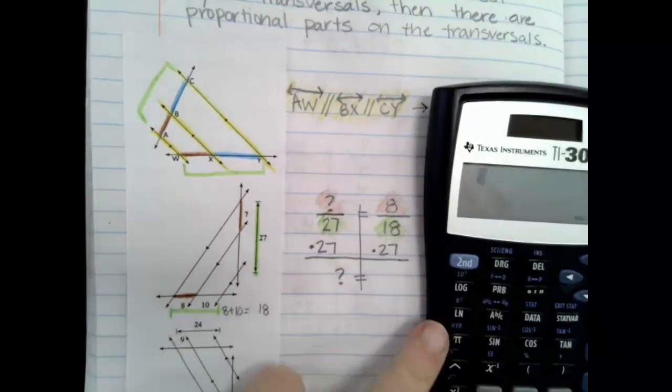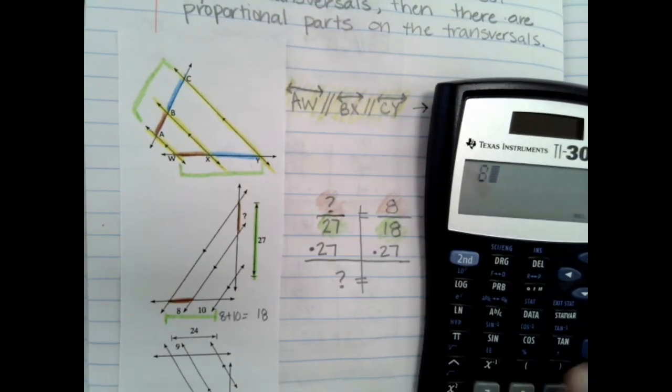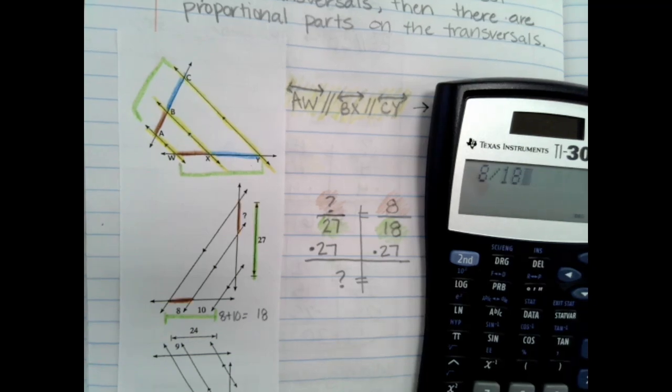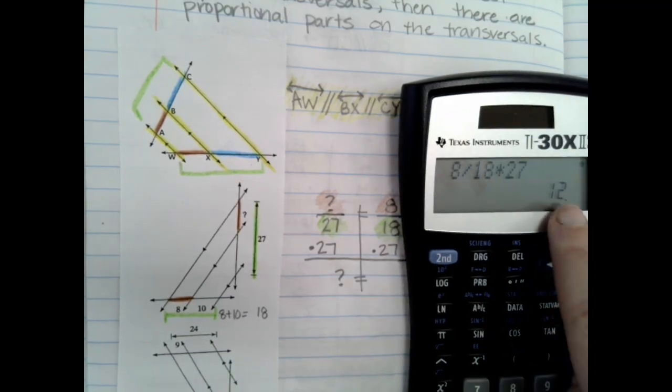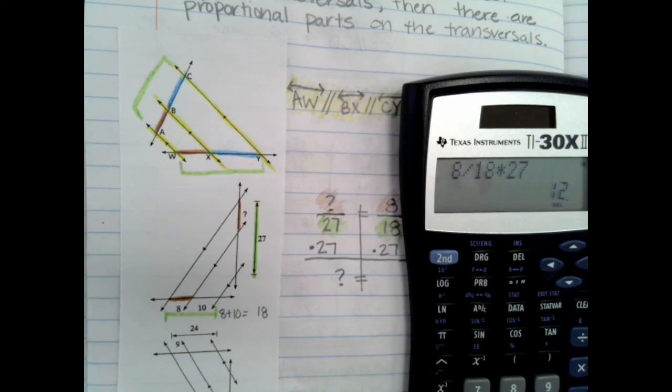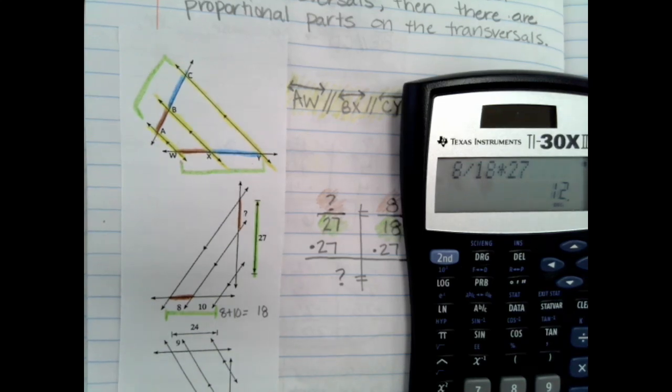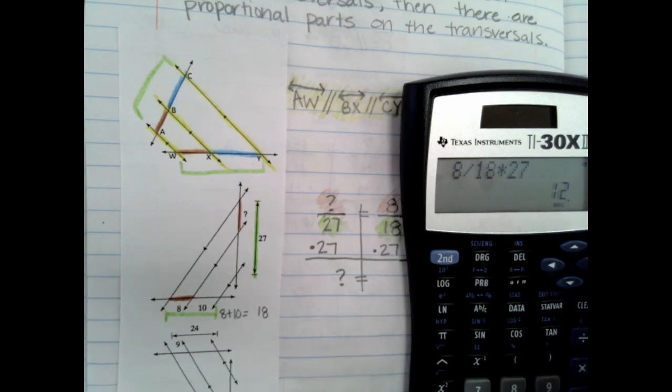On the right side here, we actually have to do that math. So we're going to do 8 divided by 18 times 27. I'll give you a hint today that all your work is going to end up in whole numbers. So if you get a decimal number, something is not quite right. That's your hint to you. So our answer is 12.